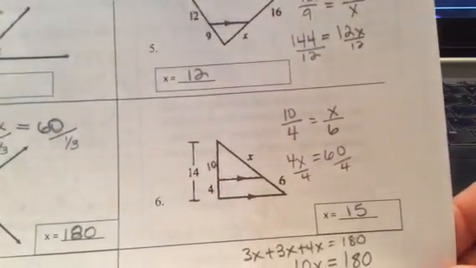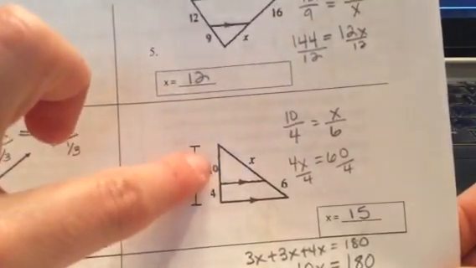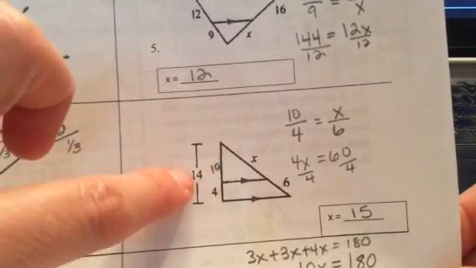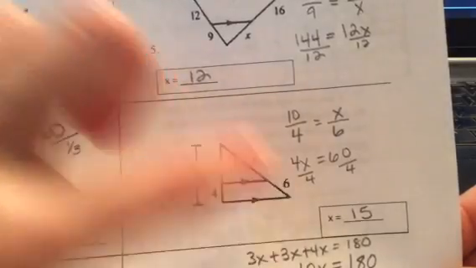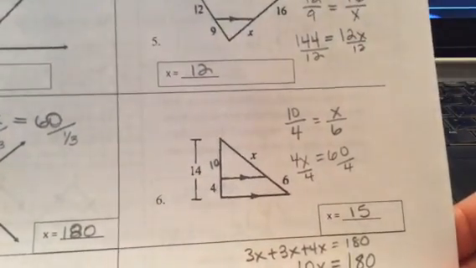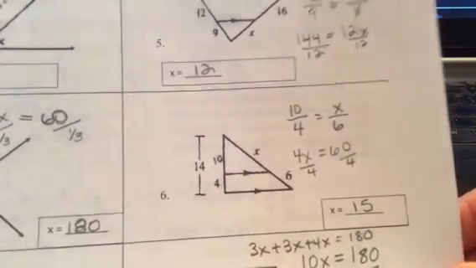This problem here, you can do the same thing except you didn't have this little piece. So to get it, we just took 14 minus 4 and we got 10. So now I can go 10 over 4 equals x over 6. And we got x equals 15 as the answer once we cross multiplied and solved for x.